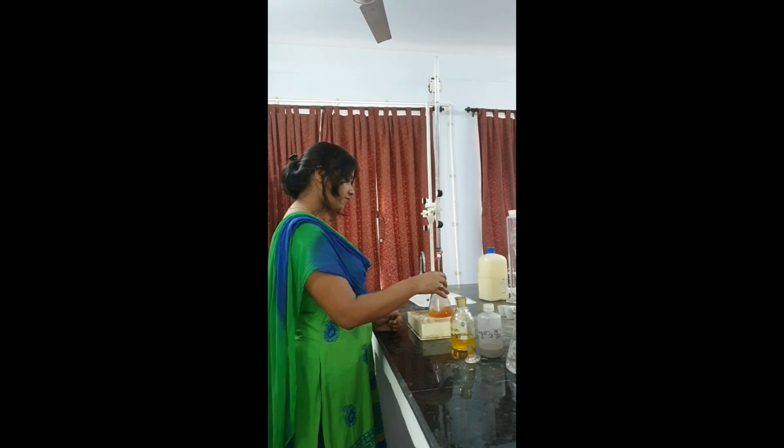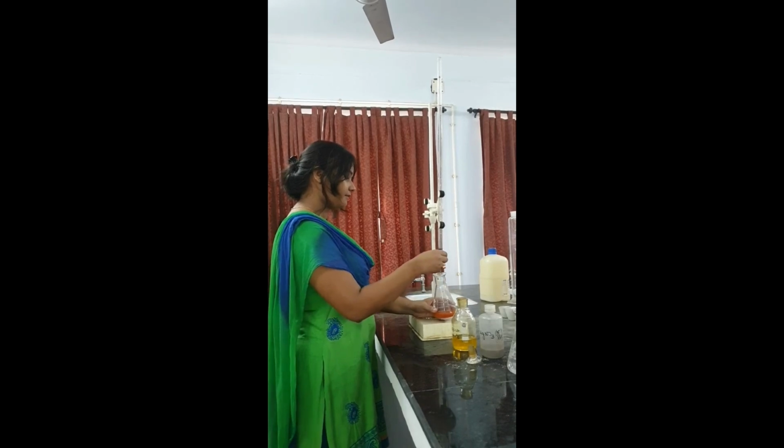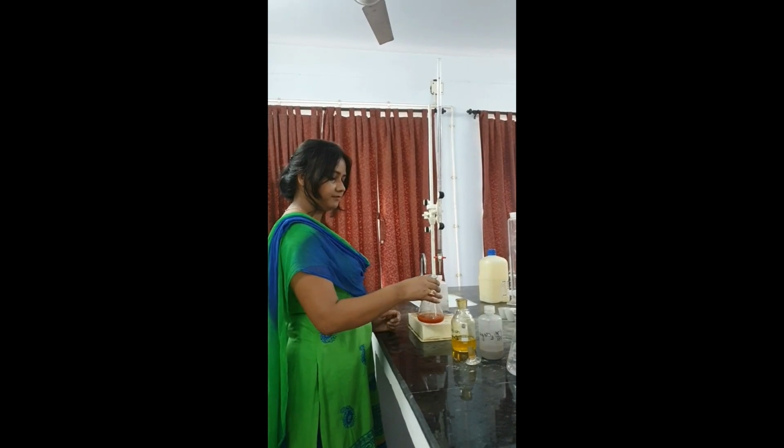Brick red color, a few more drops. Yes, totally perfect. This is brick red color. For the sample, brick red color has been achieved. Okay, stop. We will note down the final volume of the titrant in the burette.